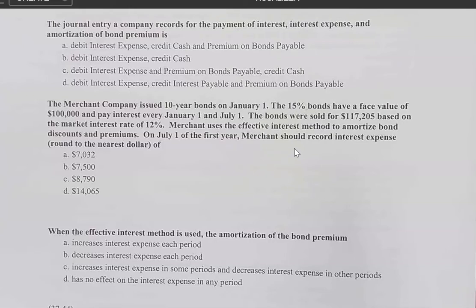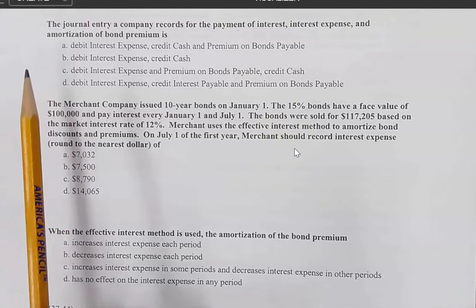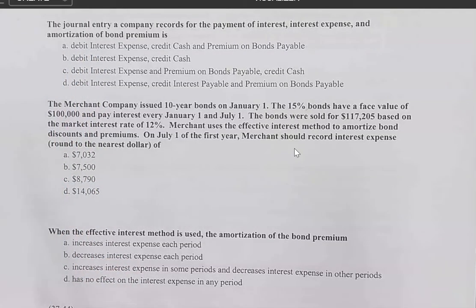What I want to do, we've got three questions here, and I'm going to do the middle question first, and that will actually help us with this multiple choice question and then this multiple choice question directly after it.